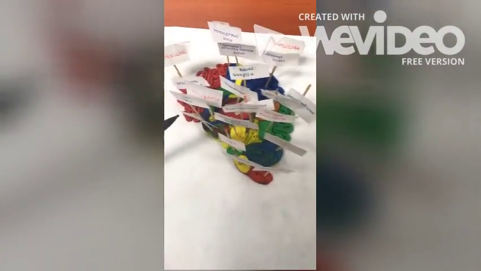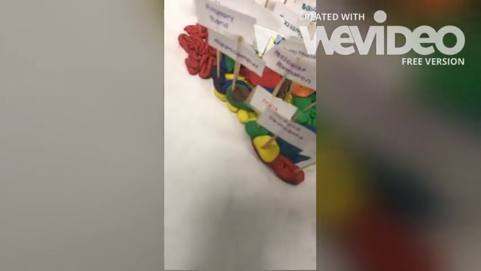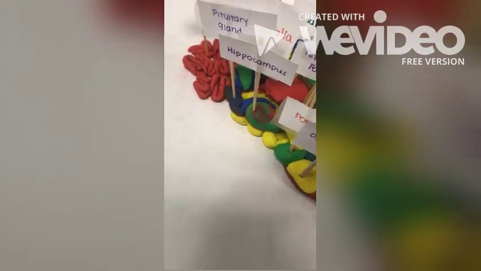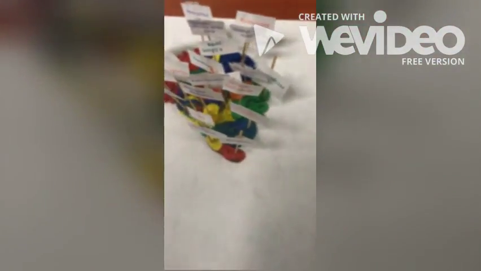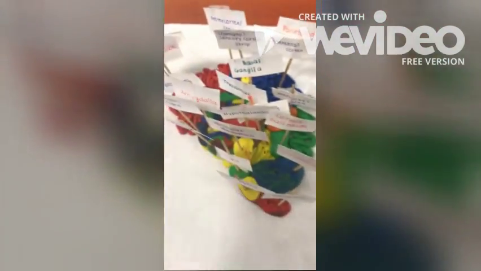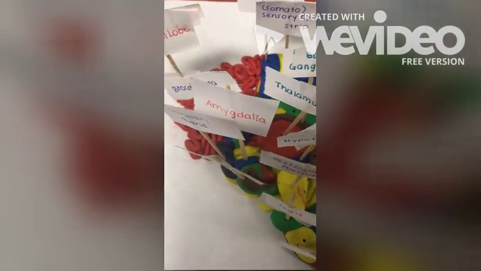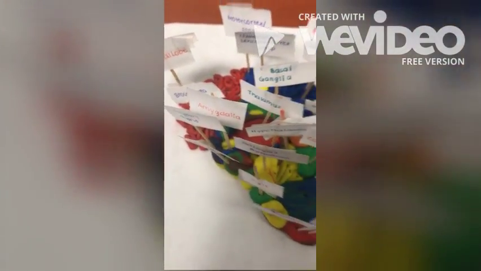So this is the hippocampus, a neural center that is located in the limbic system. It helps process explicit memories for storage. Next is the amygdala, which is linked to emotions, emotional behavior, and motivation.